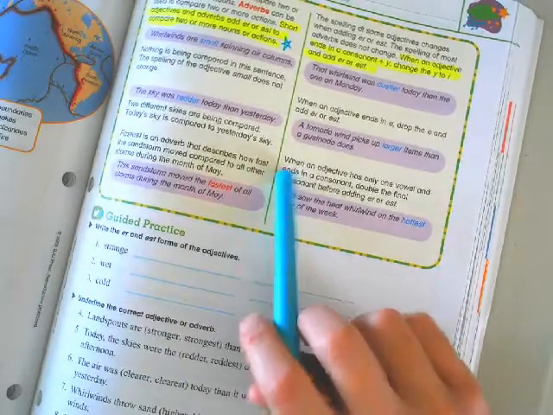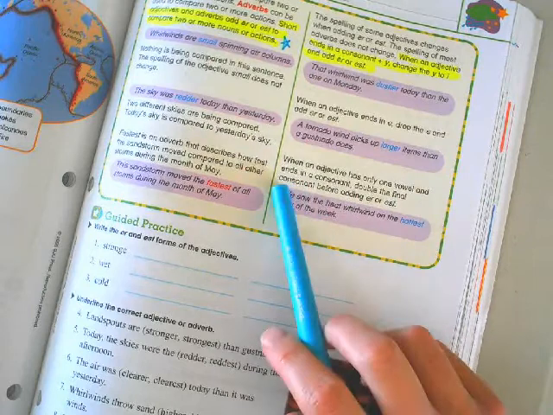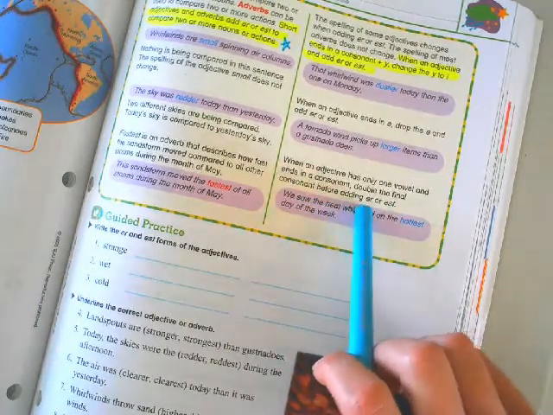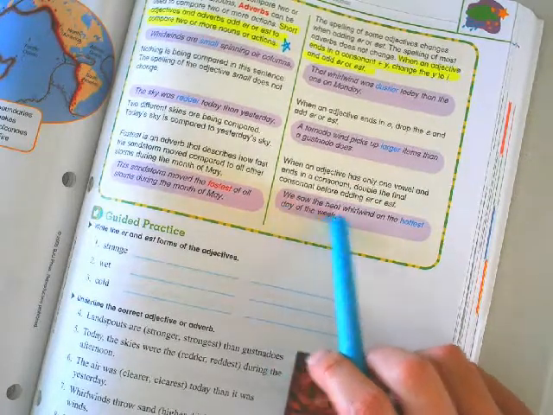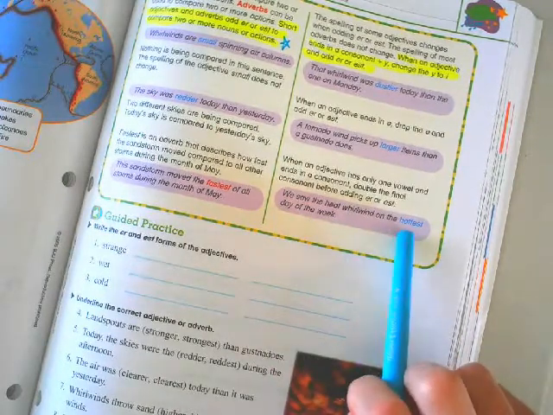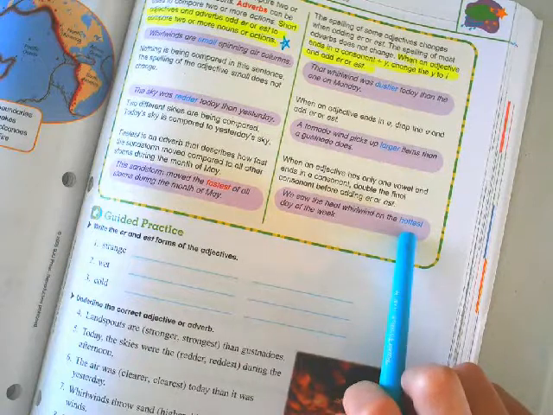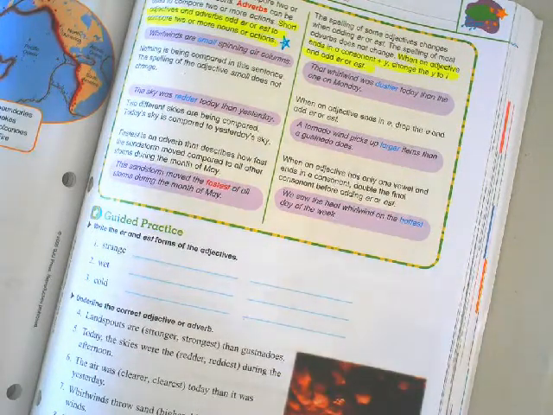It goes on to say, when an adjective has only one vowel and ends in a consonant, double the final consonant before adding ER or EST. For example, we saw the heat whirlwind on the hottest day of the week. Now, with the word hot, since we're comparing, you have to double the T's and then add EST to the end of that.